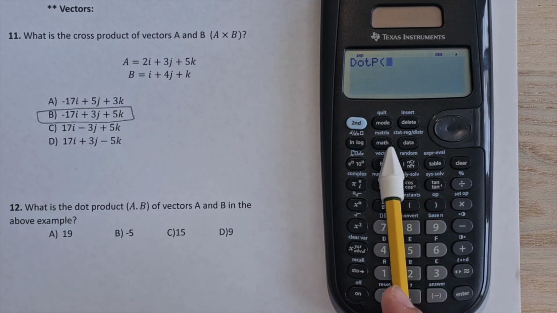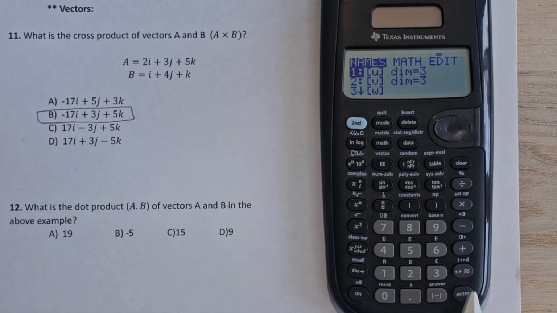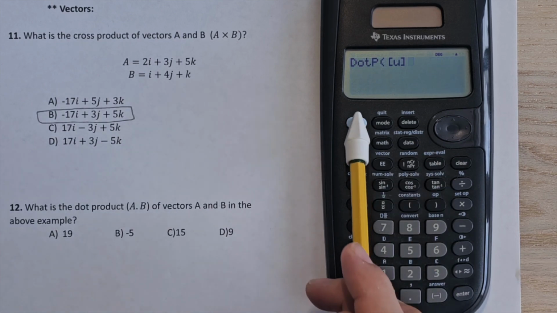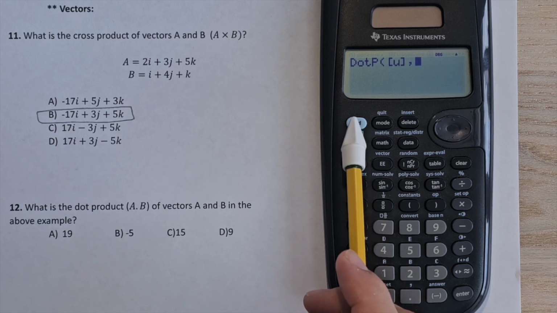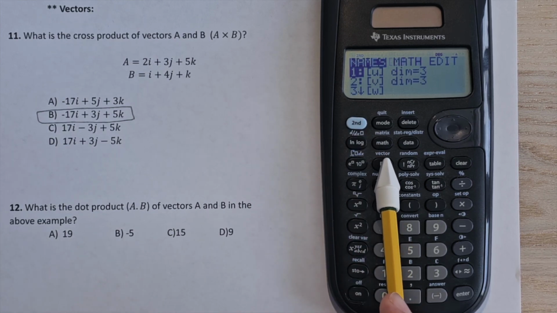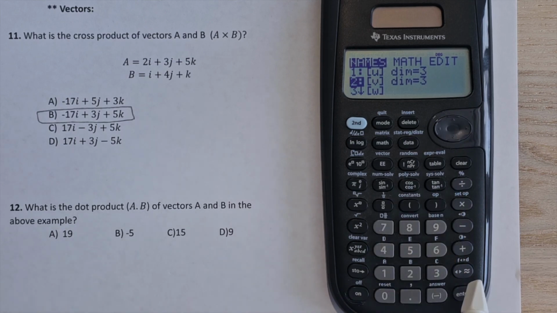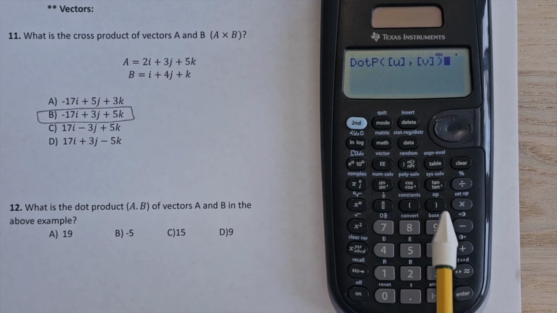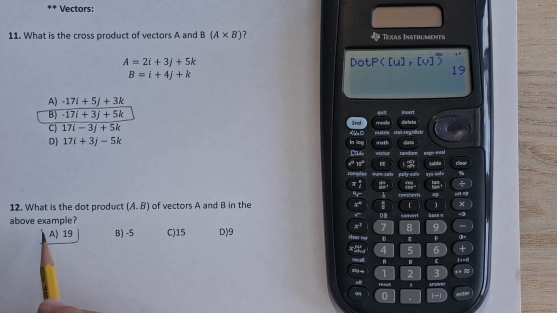The same process. U, comma, I'm going to press enter to see the result. The answer should be 19. As you can see here, we can use our calc easily to find the result.